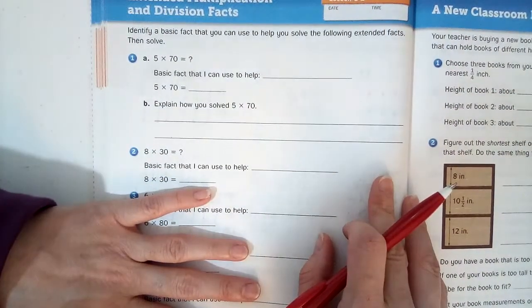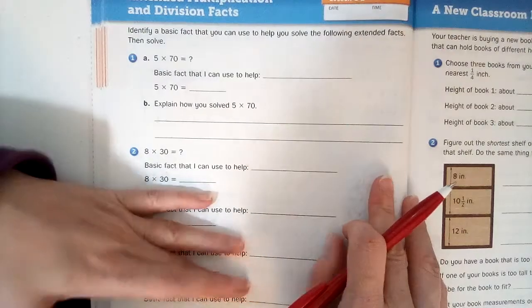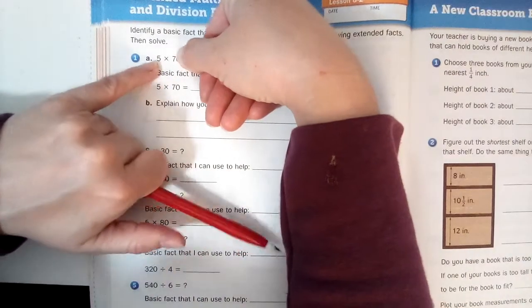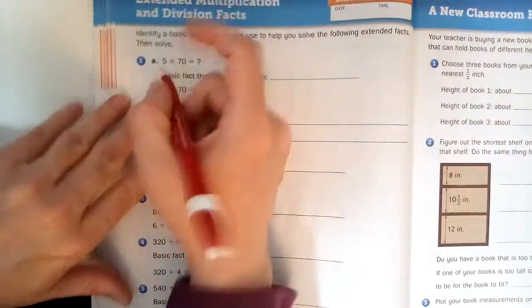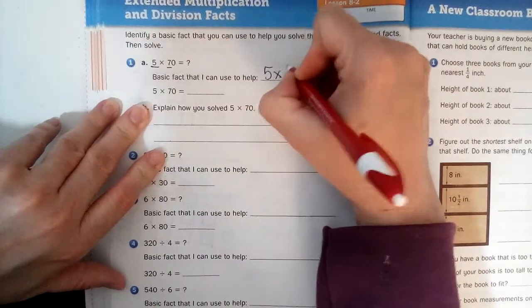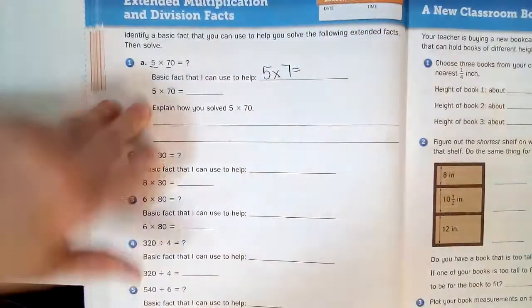But you do know the basic fact. If I just cover up this 0, I'm going to see the basic fact is 5 times 7. And that we do know. So we can sing by our 5s or 7s. I'll do both for you.